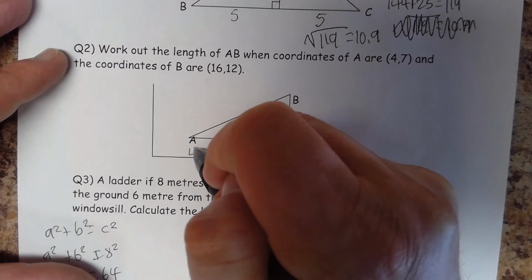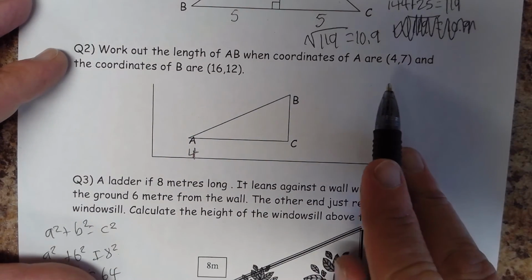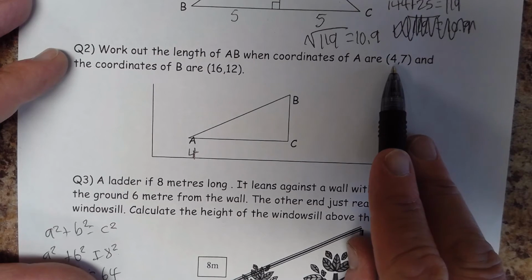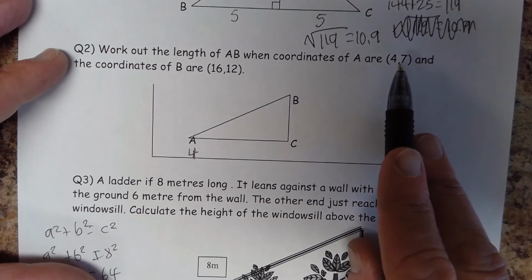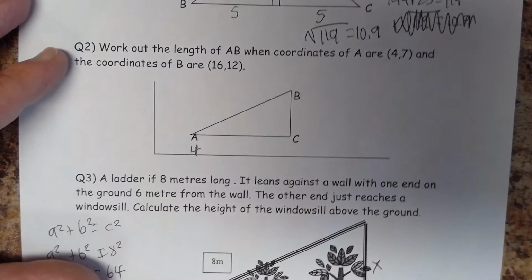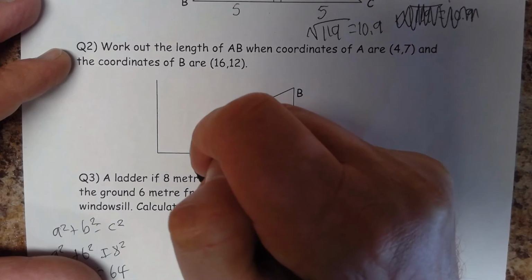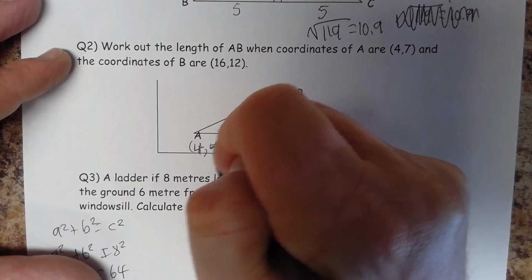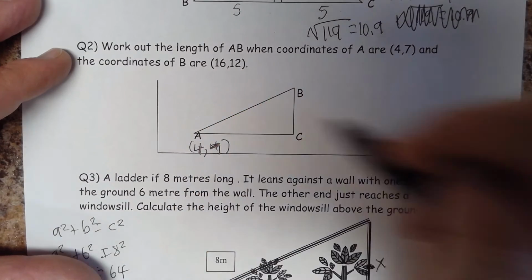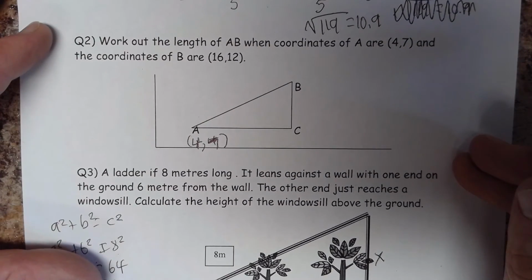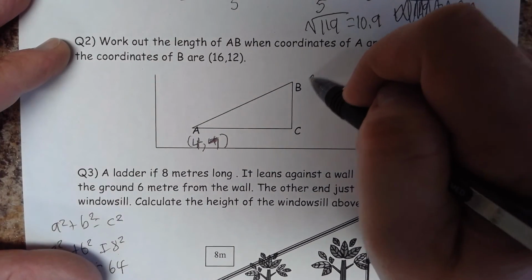If you've got X and Y coordinates, the X comes first, right? 4 is X, 7 is Y, and X is horizontal. Remember that whole idea? Okay, so A is at 4, 7, right here.